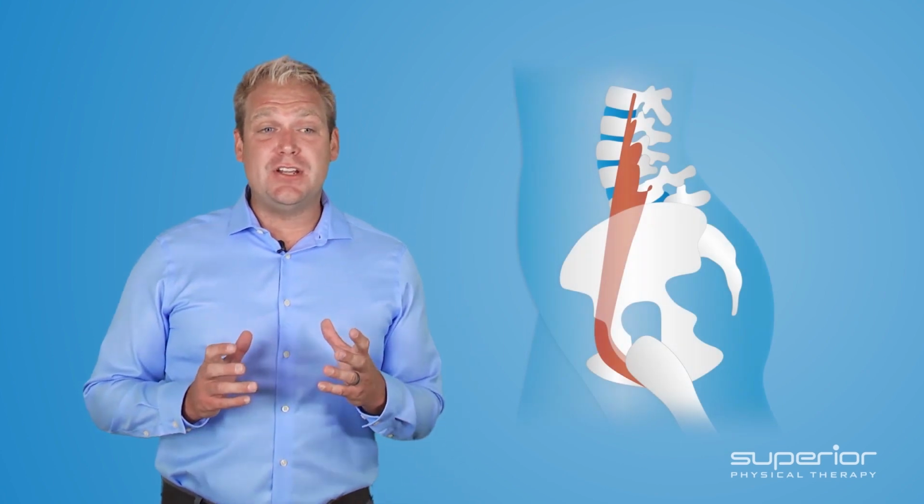Not to mention, when you take a step forward and you have one leg behind you, that muscle has to maximally lengthen in order for you to take a step forward and then the next foot goes forward. That really starts to pull on the spine, even more than just standing.